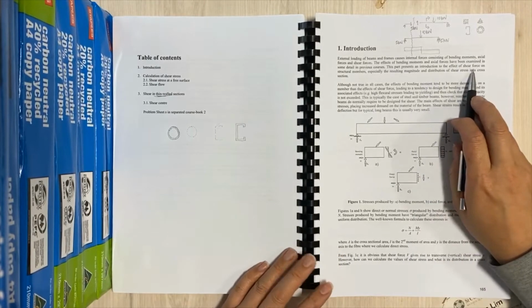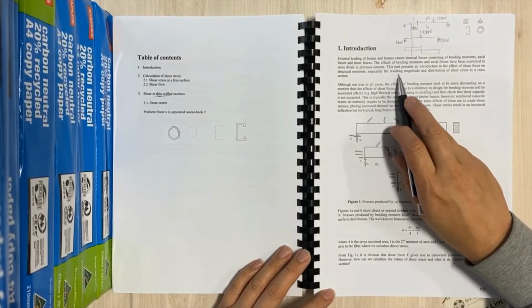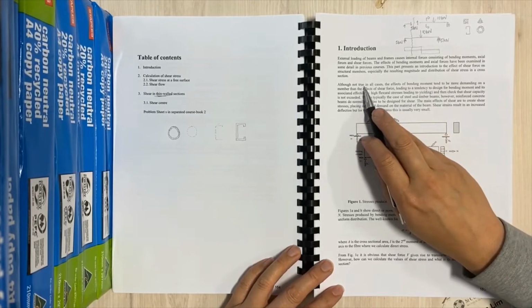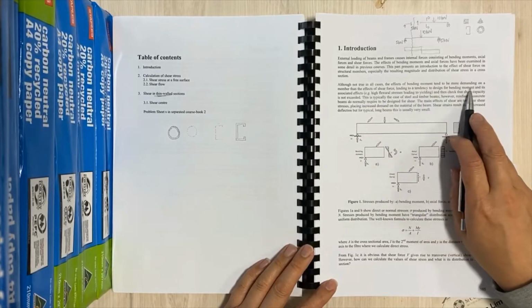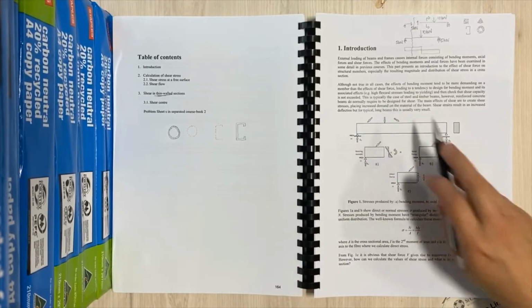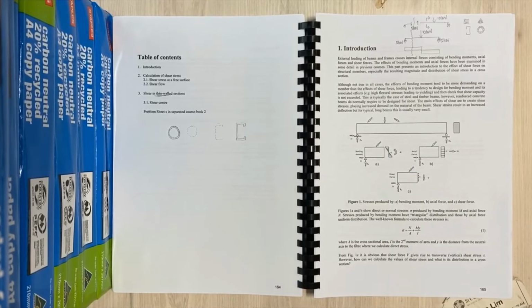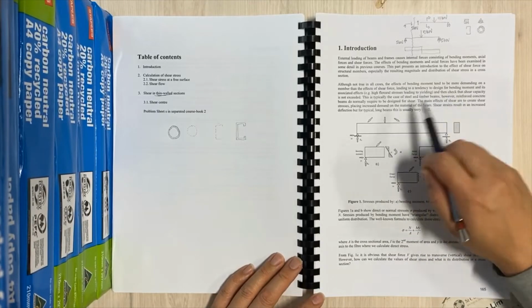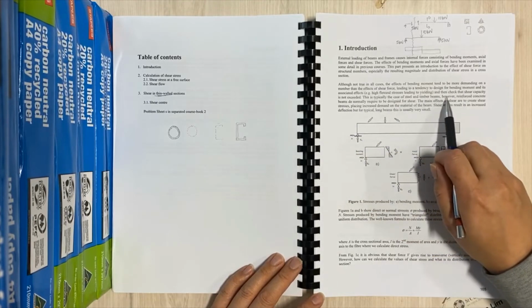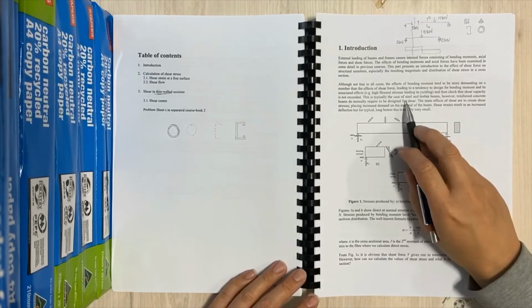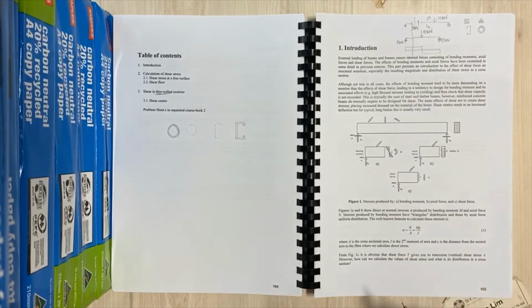So we talk about the effect of shear force on structural members, especially the distribution of shear stresses in the cross section. Although not true in all cases, the effect of bending moments tends to be more demanding on the member than the effect of shear force. So generally you'll be designing a section for bending and then doing the shear check, leading to a tendency to design for bending moment and its associated effects, and then check the shear capacity is not exceeded. So that's what I was doing when I was in a design office. This is typically the case for steel and timber.